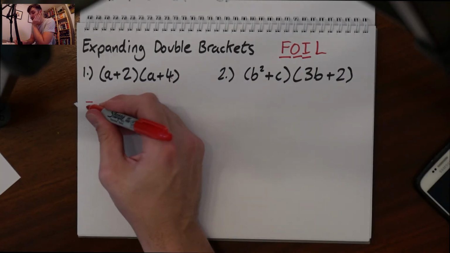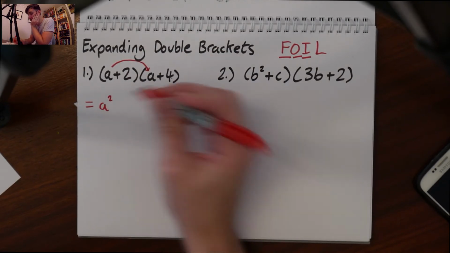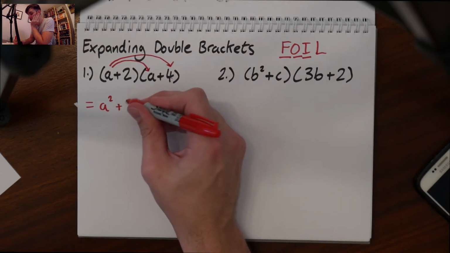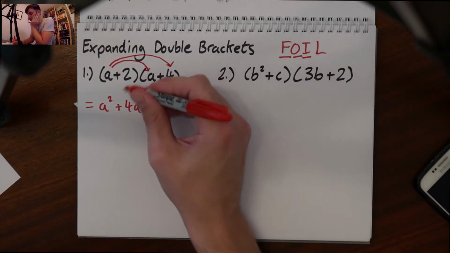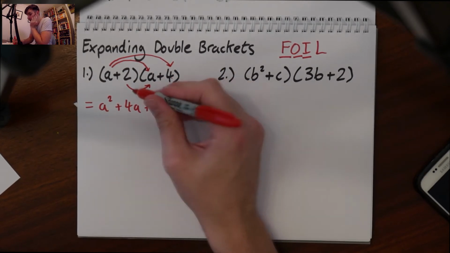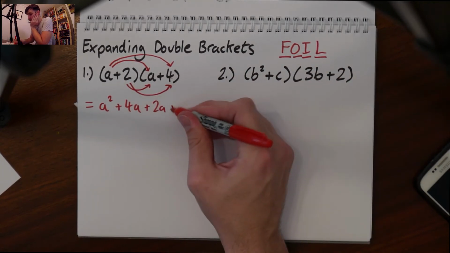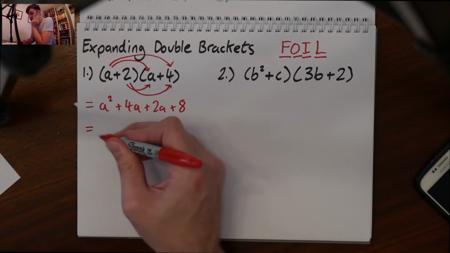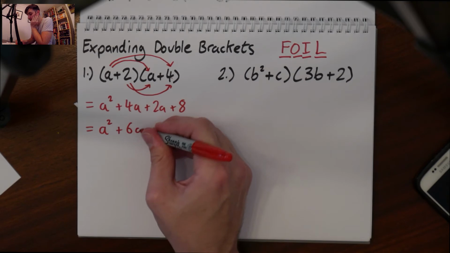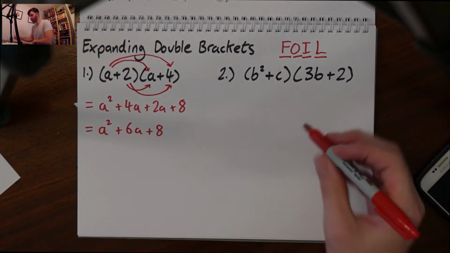So, for this first one here, a times a is a squared, so that's first. Outside, a times 4 is 4a. Inside, 2 times a is 2a. And then last, 2 times 4, which is 8. So now we have some simplifying to do. a squared, 4a plus 2a is 6a, and then plus 8 as well. So we can't simplify it anymore, and that's our final answer.